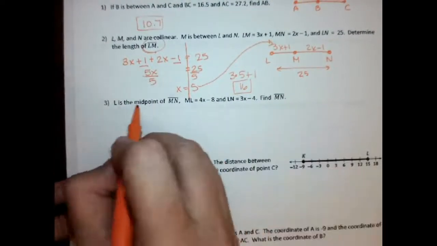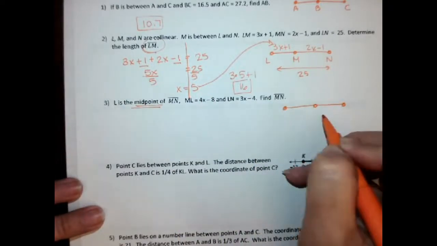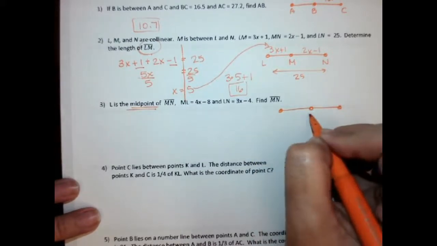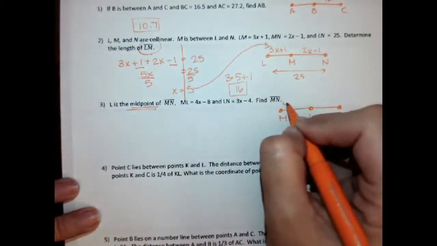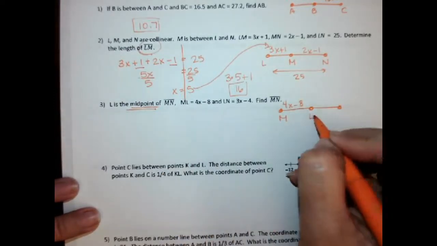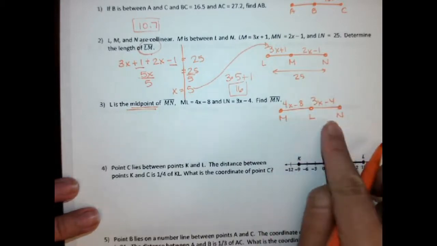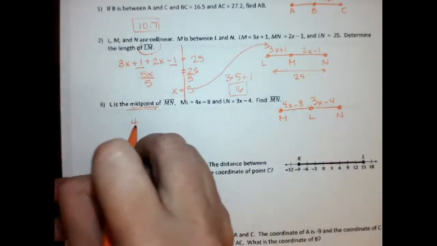Alright, the next one. Now it's telling me it's the midpoint. If I know it's the midpoint, it means it's exactly in the middle, and these two sides are equal. So I know that L is in the middle, and they tell me ML is 4x minus 8, and they tell me LN is 3x minus 4. This time I don't know the whole distance like here I did, but what I do know is these two are equal, so that's my equation.